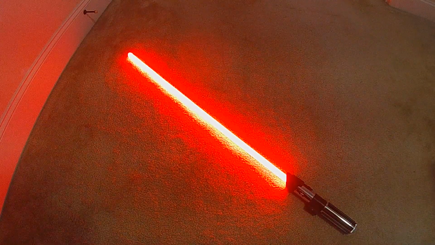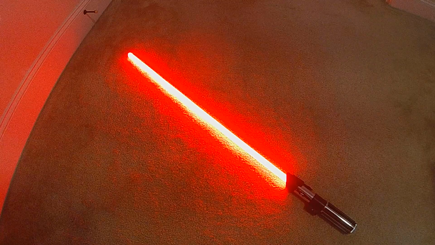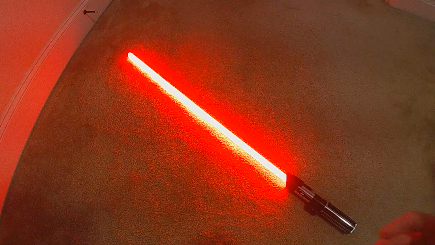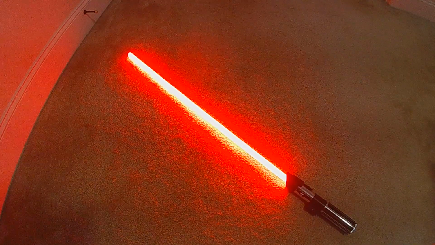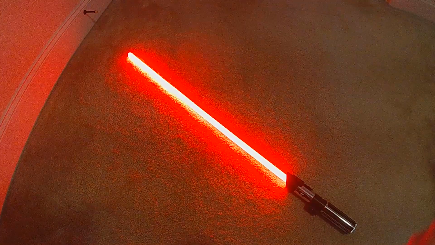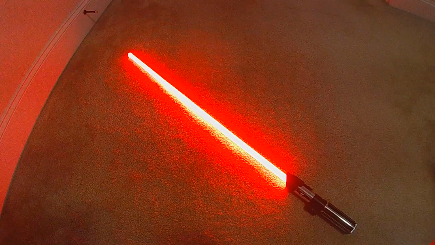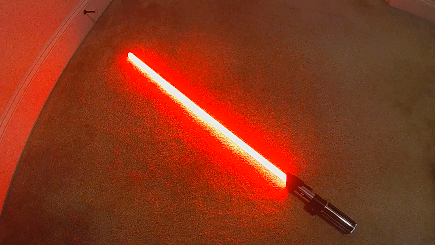But in reviewing the films, the original trilogy, obviously scene to scene even changes, and in particular certain scenes wherever the blade is moving, you actually don't see an animation on it. It actually stays a solid color.